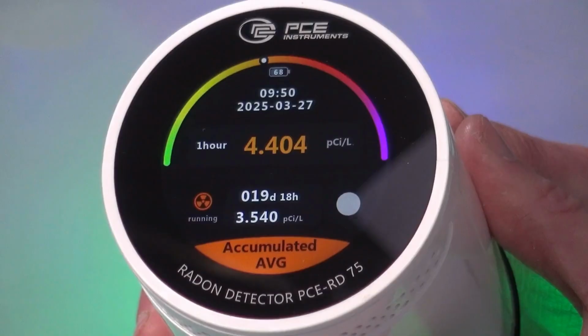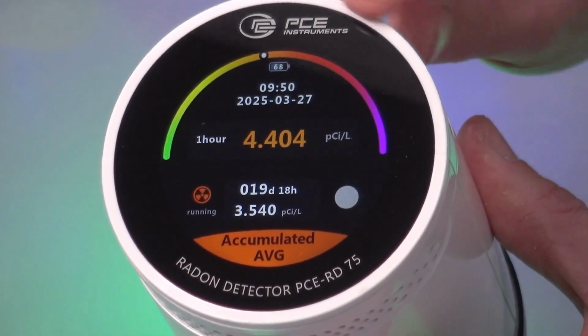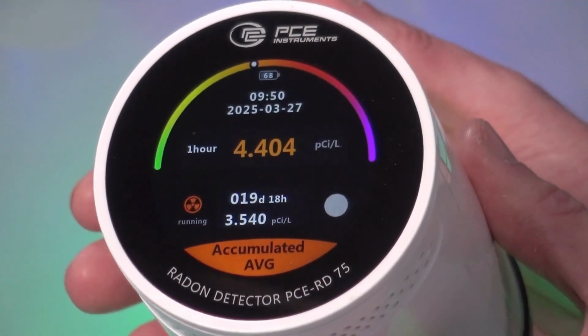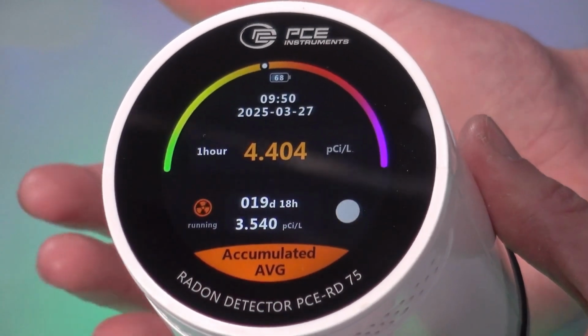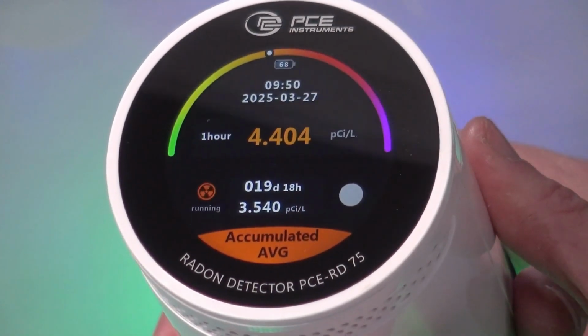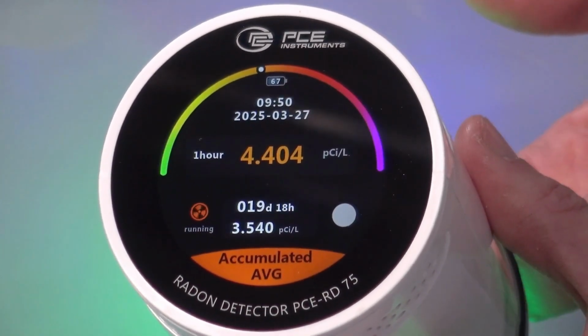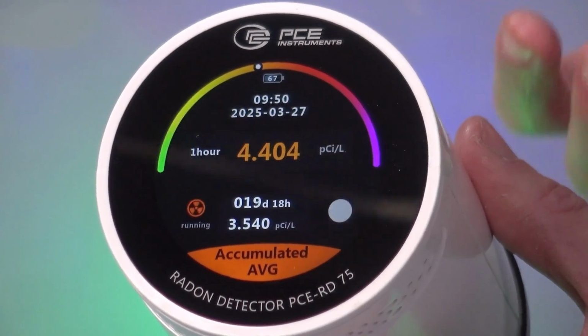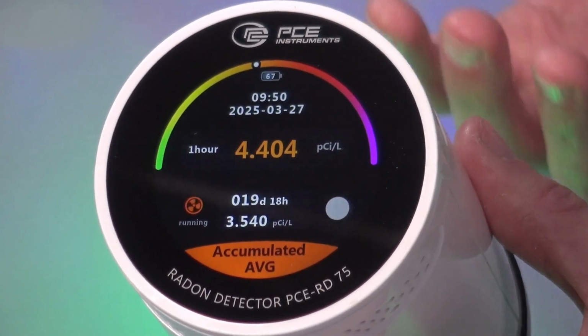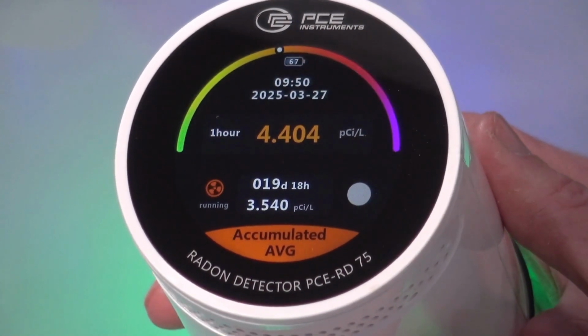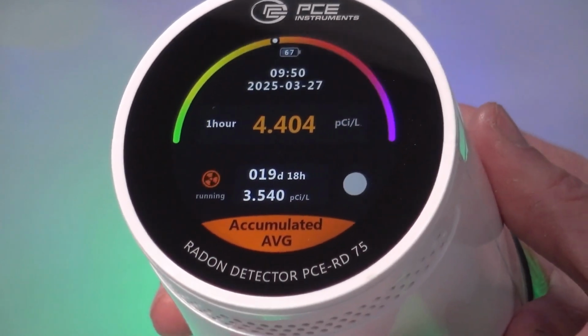It measures between 6 becquerel per cubic meter and 10 kilobecquerel per cubic meter, and thus covers the entire required range. The scale display at the top is particularly attractive, as it shows at a glance how the current value is to be classified, and even people who are not familiar with the units can tell. They can immediately recognize whether the value is good, bad, or worrying, and then act accordingly.